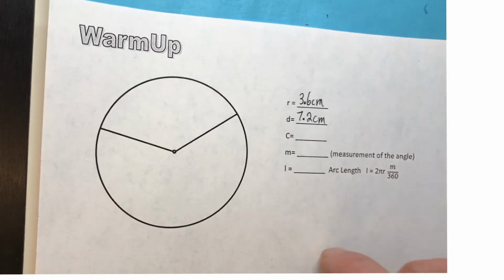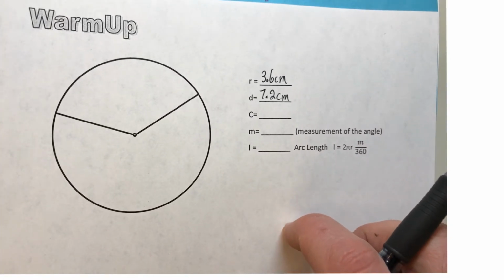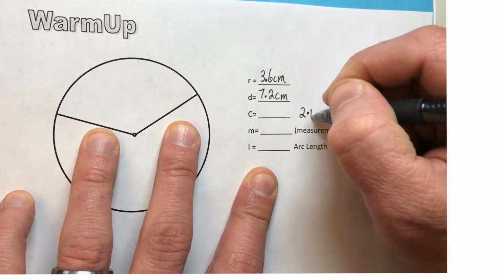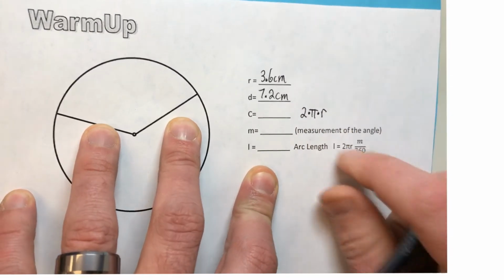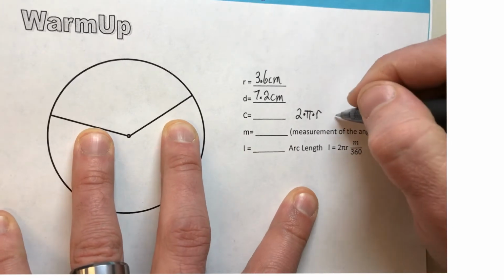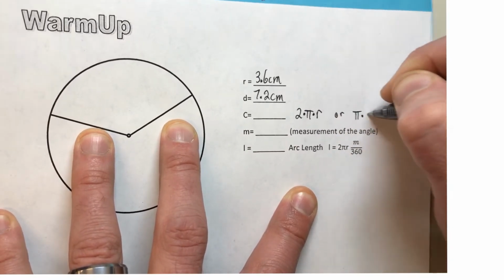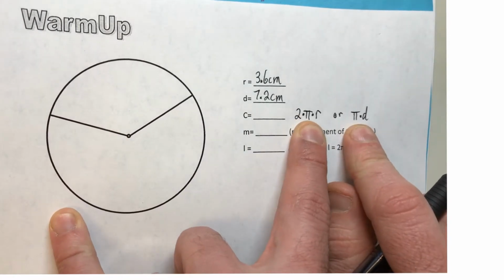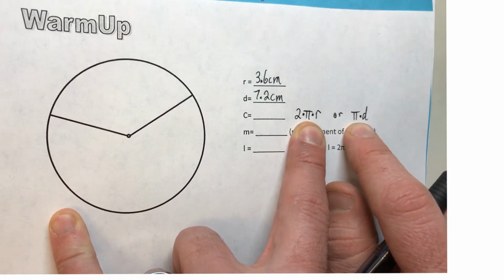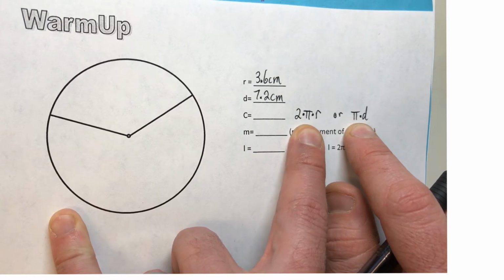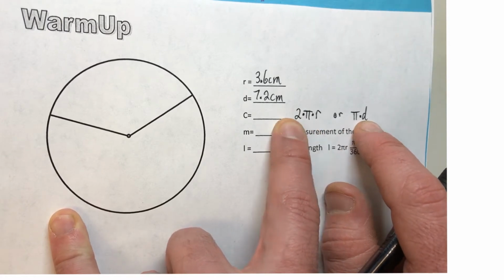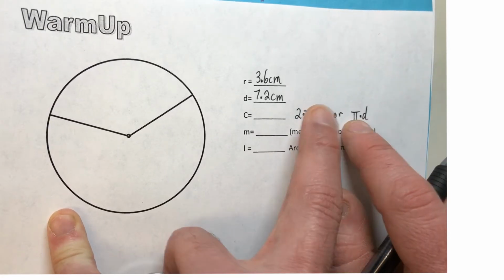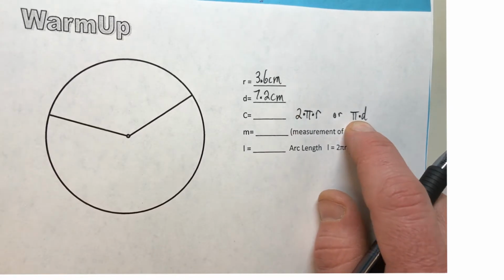Does anybody remember the formula for the circumference of a circle? Good. So 2 pi r is it. Or it can also be written as pi times diameter. Why are these two the same thing? Because the diameter is the same thing as 2 r's. Two r's make up one diameter. So these are two different ways to write the same thing.